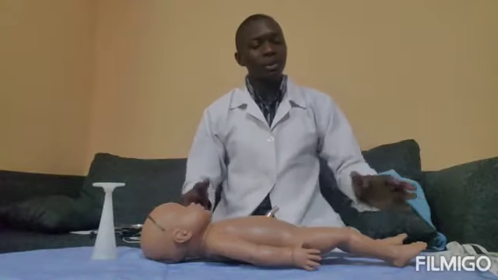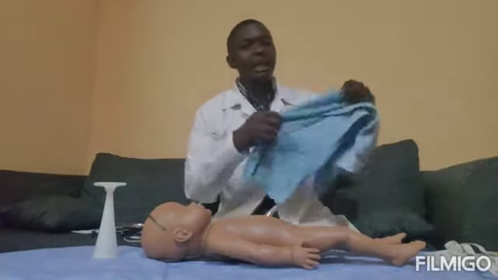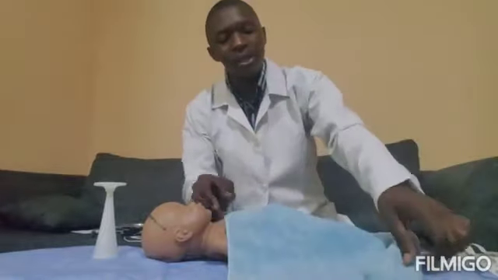Then from there, you're going to cover the woman and then give her the findings. So you're going to say, Miss X, I'm done examining your abdomen. So far, there are no abnormalities that we have noted. The fetal heart rate is regular, and this is a singleton fetus, not a twin pregnancy, and the baby is in left occipital anterior. Apart from that, the baby is lying longitudinal, and this is normal, and there are no other abnormalities that we have noted.